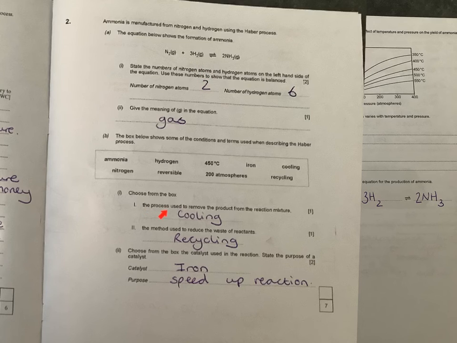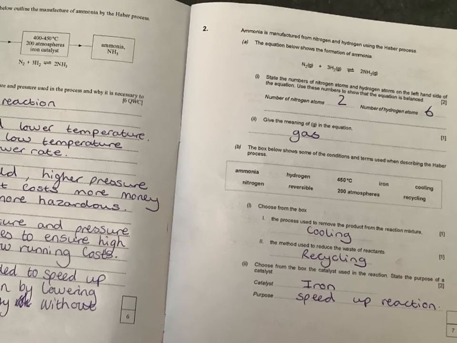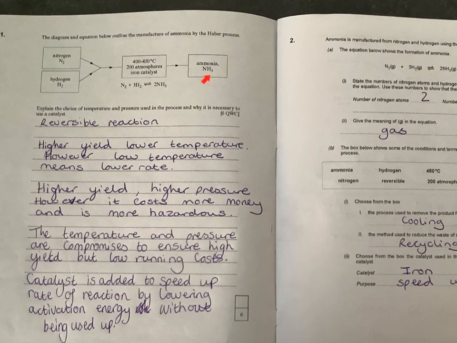Choose from the process used to remove the product of the reaction mixture. Remember, it is condensed in a condenser, so it's cooled because there's no condense there. The method used to reduce waste of the reactants, they are then recycled, and you can look at this one, I know it won't be there on the day, but they are then recycled back to the beginning, and you can make more ammonia.